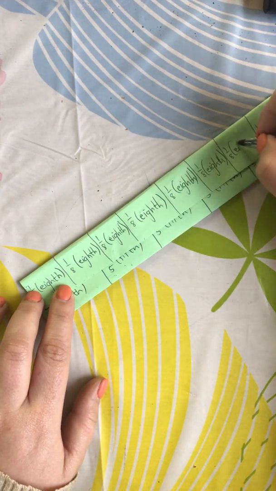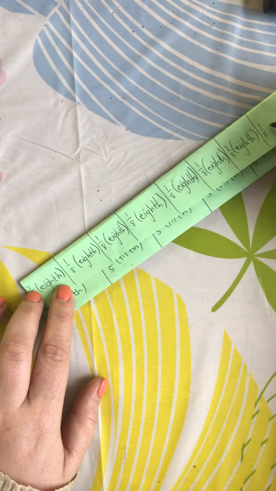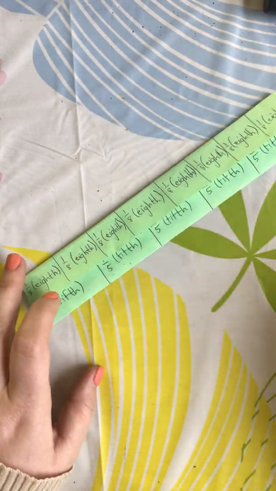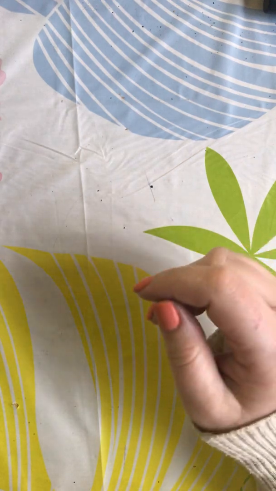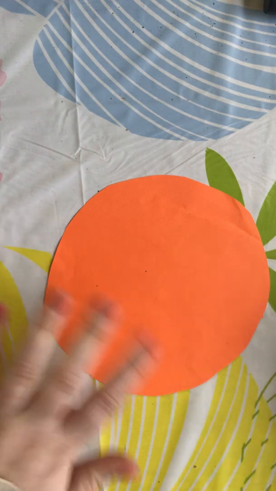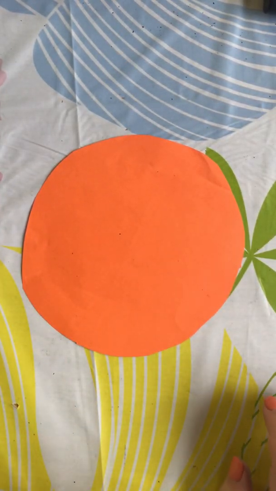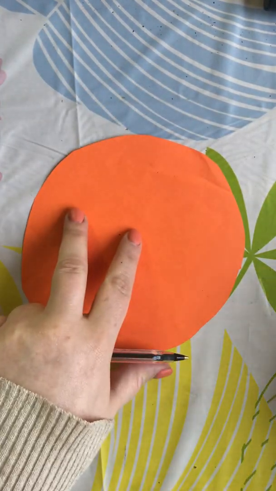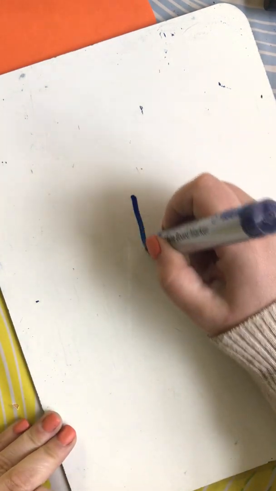So basically, what you need to know about fractions is that fractions are the numbers that we write when we divide a whole something into different parts. For example, let's take this handy dandy pizza. Now, if we want to cut this pizza in half, we would write like this.